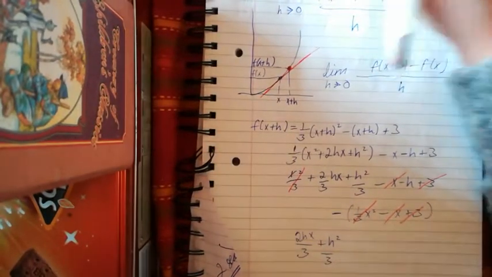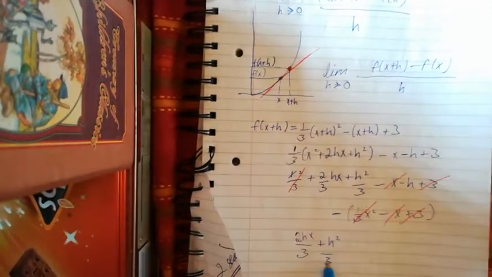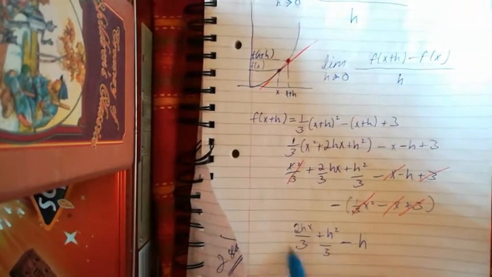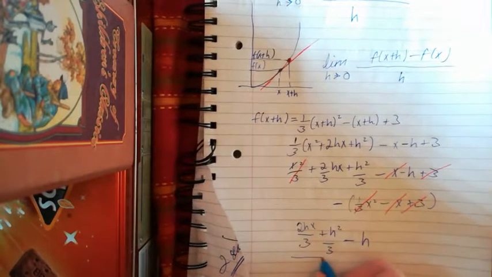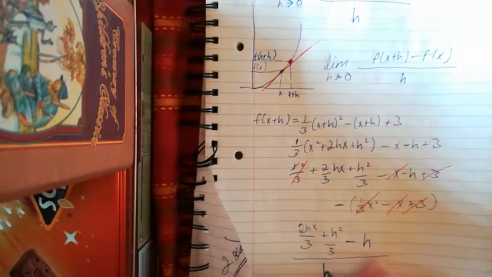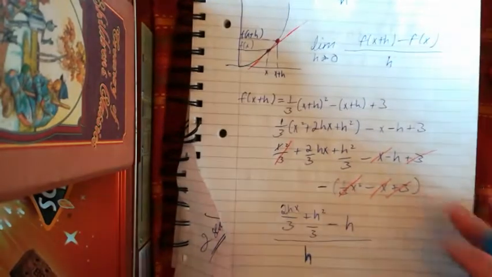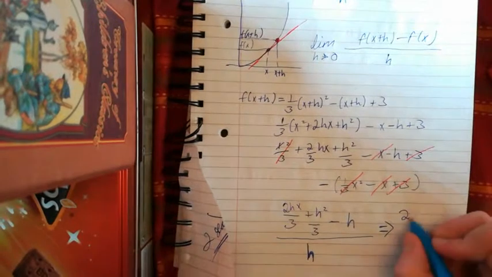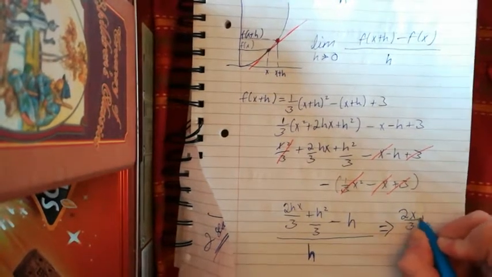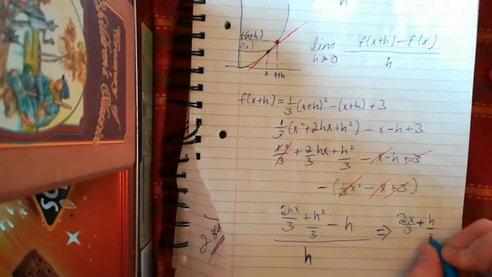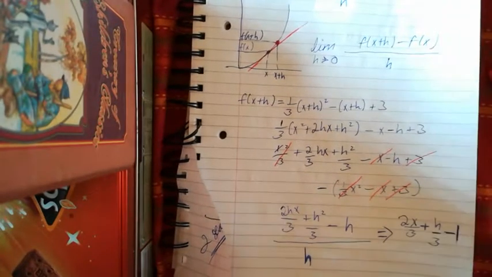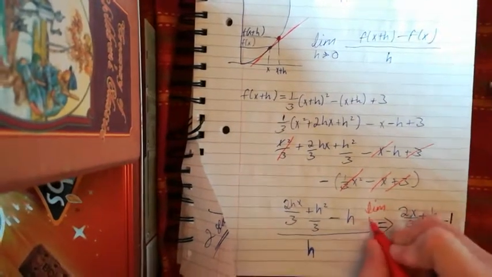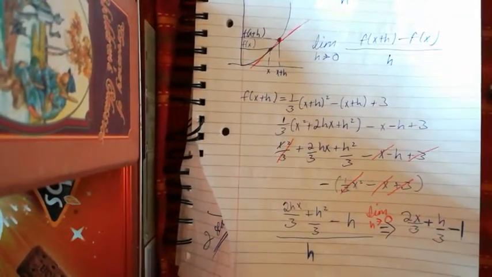And we have a minus h as well in f of x plus h, and we have to put that all over h. So if we're putting that all over h, we're going to be dividing by h, so it's going to be 2x over 3 plus h over 3 minus 1. And then we're going to have to get the limit of this as h approaches 0.